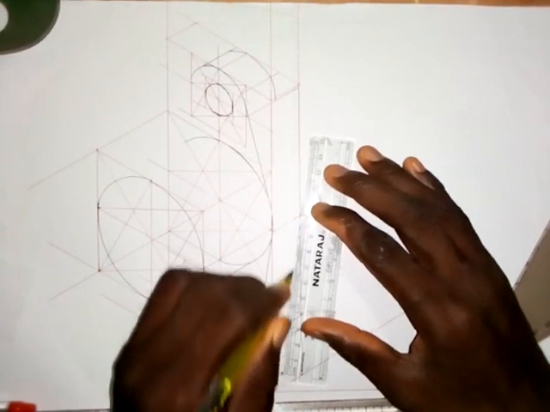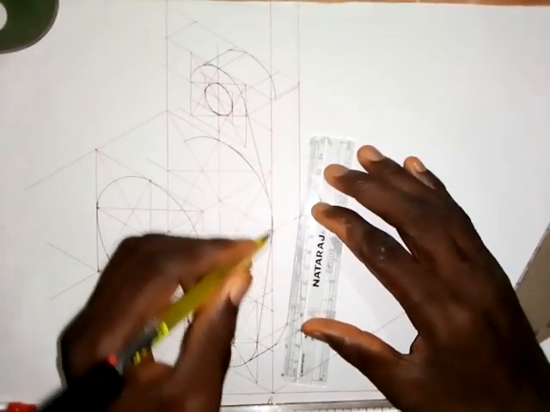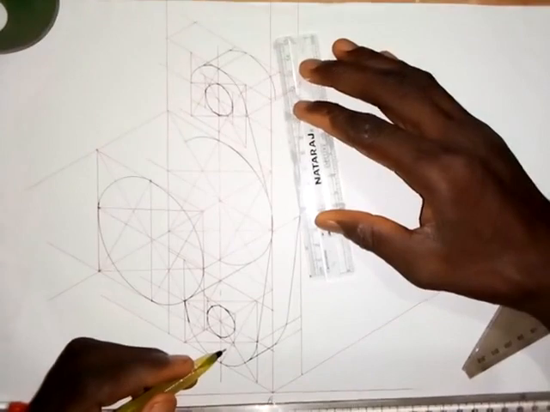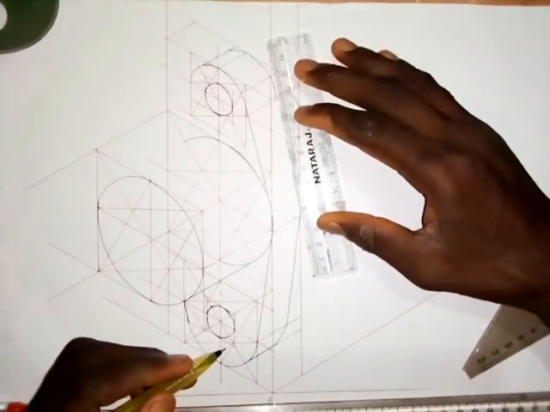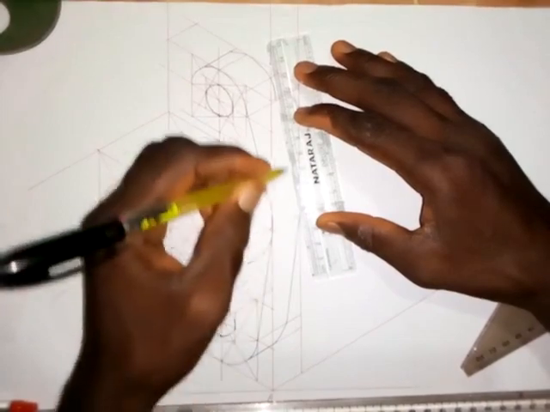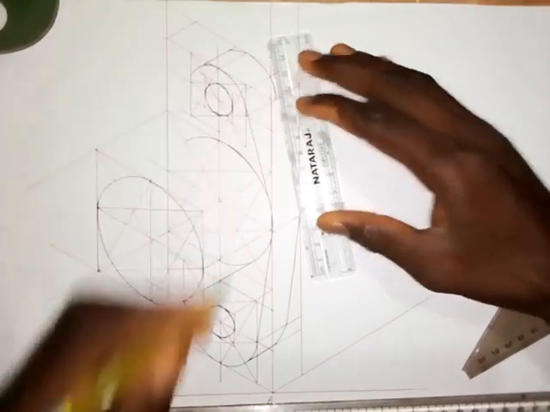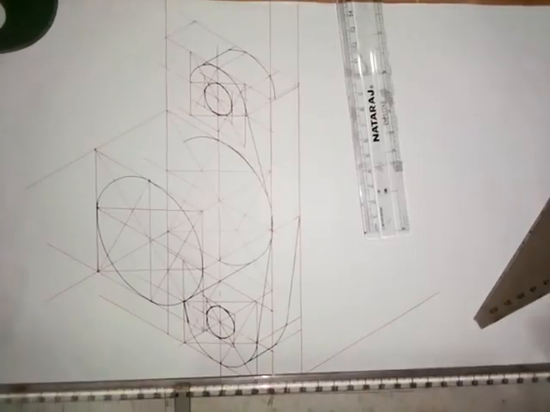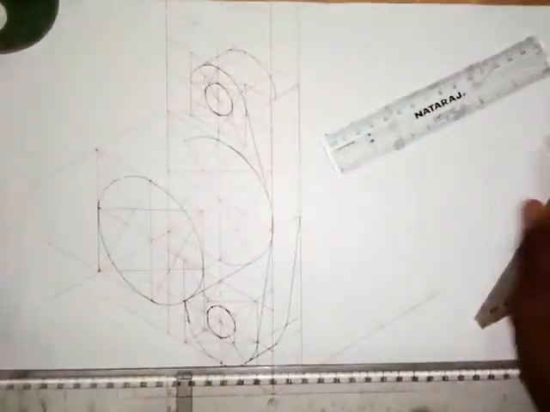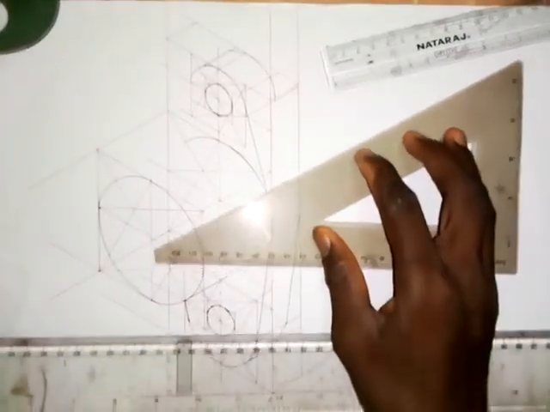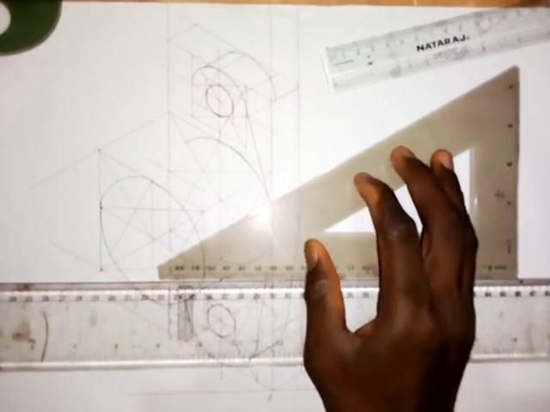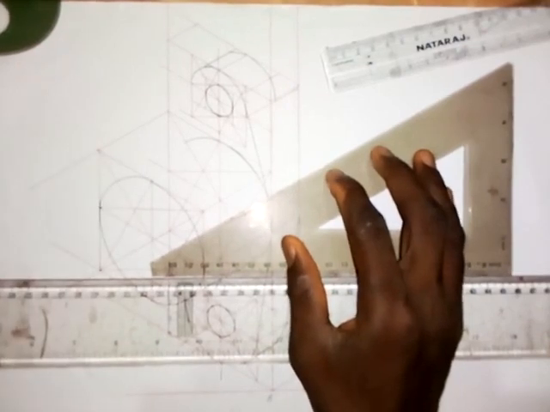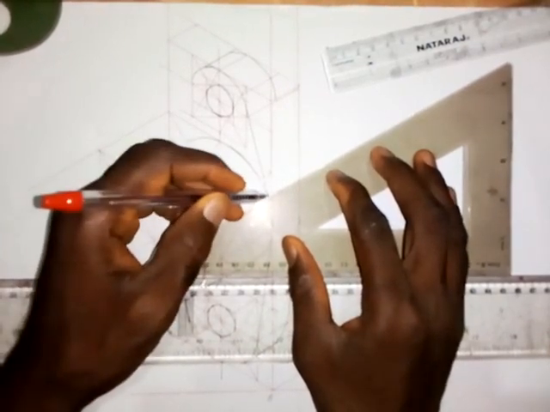So connect this together like this. We also connect these together. So from here I need to draw a line. So I draw a line from here.